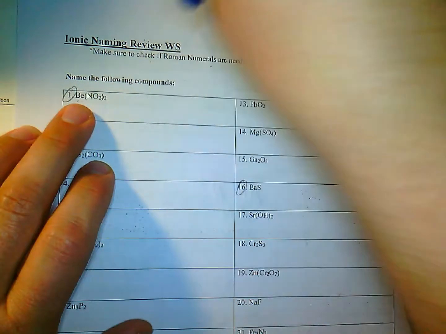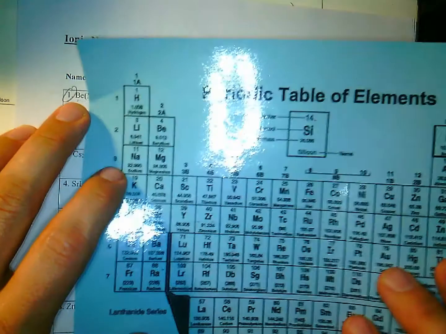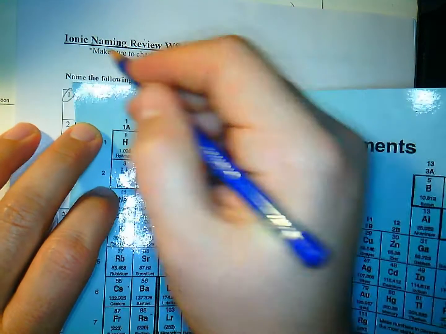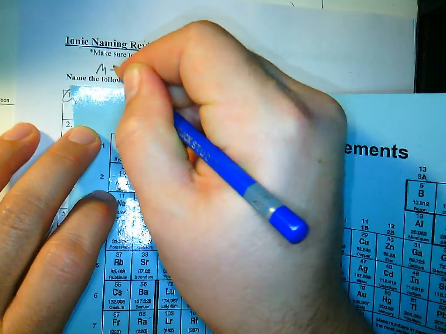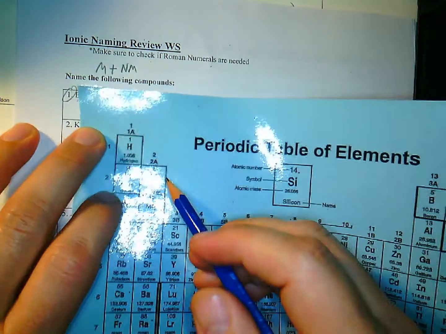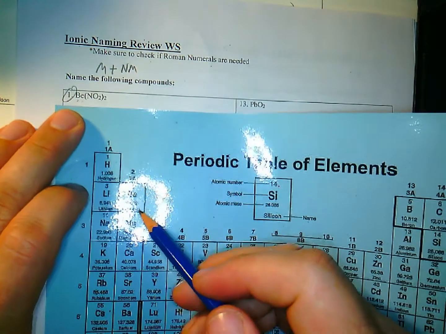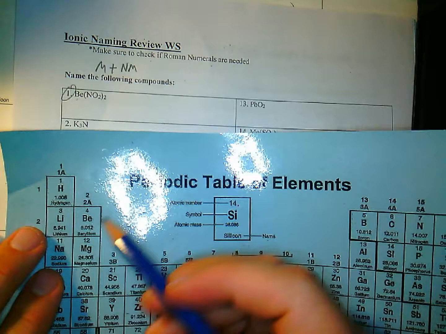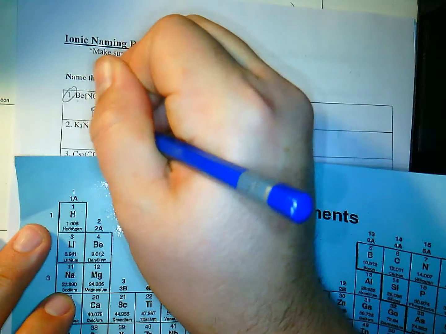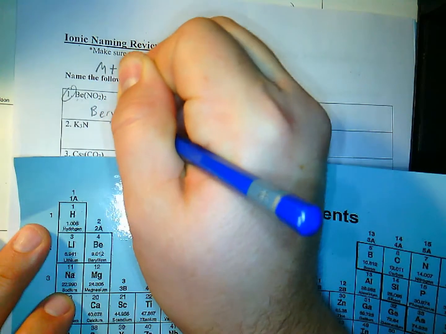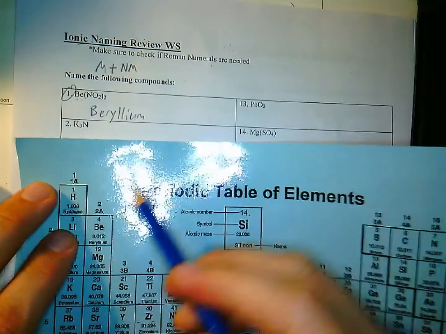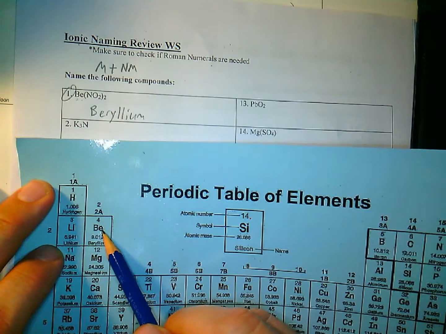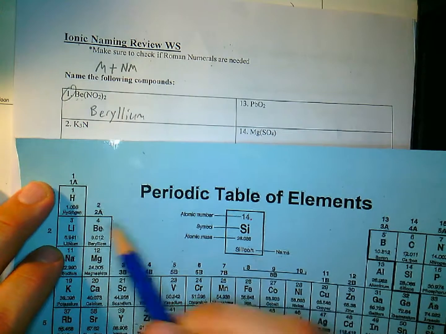Okay, so Be, let's find it. We know it's a metal because this is ionic bonding. It tells us ionic naming, that means metal plus non-metal. Okay, so beryllium is here. Be is beryllium, so I'll just write that down. Is beryllium in group 1, 2, or 13? It's in group 2, so we do not need a Roman numeral.